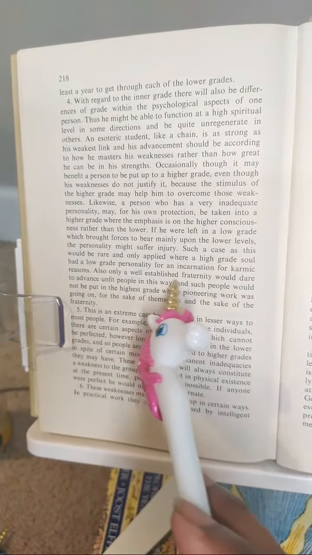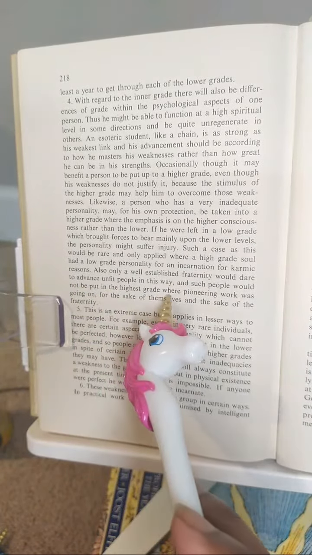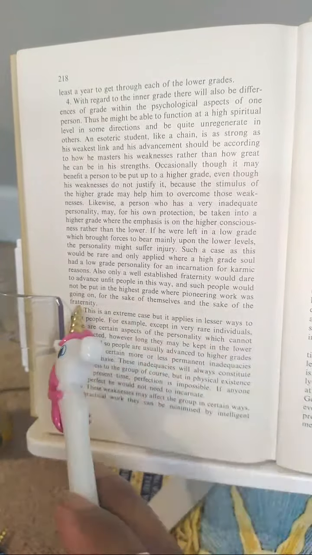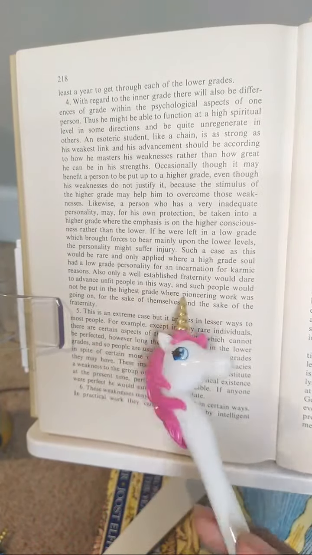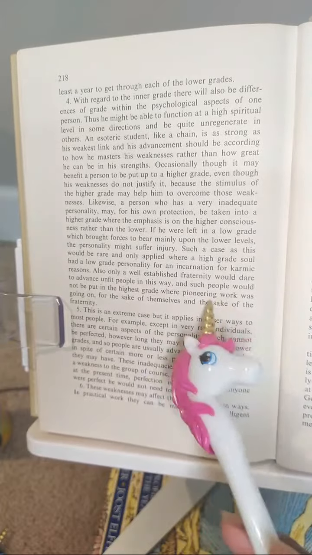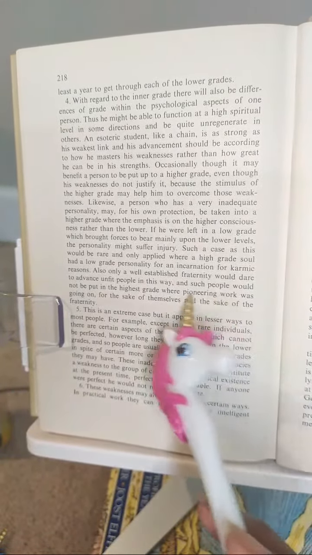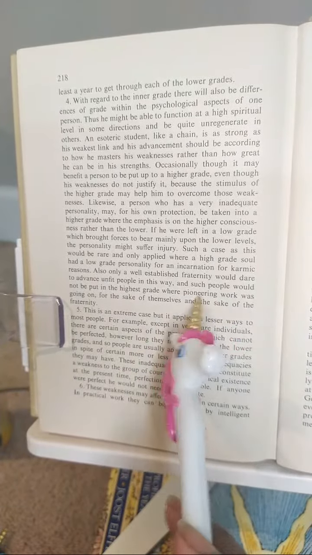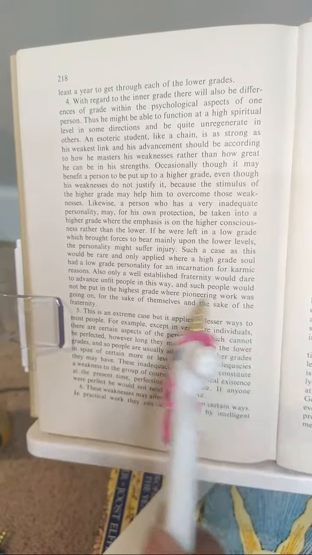Also, only a well-established fraternity would dare to advance unfit people in this way, and such people would not be put in the highest grade where pioneering work was going on, for the sake of themselves and the sake of the fraternity. And if you didn't know, that's what happens in the high grades. Pioneering work. Not just people sitting around talking about how great they are. Usually, people who are doing this pioneering work in the higher grades don't have time to be bragging to other people about how awesome they are, because we're doing things that no one else has done yet.